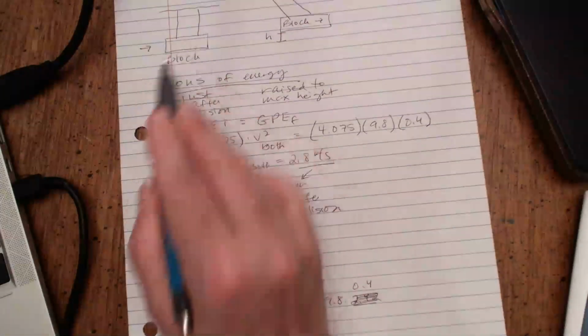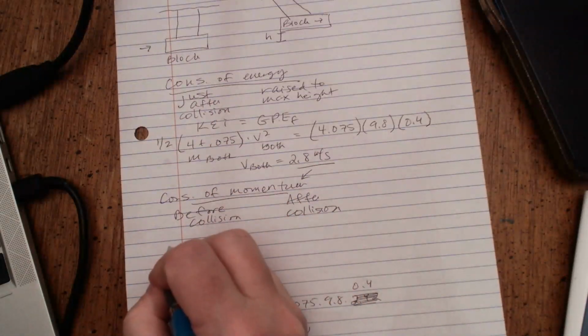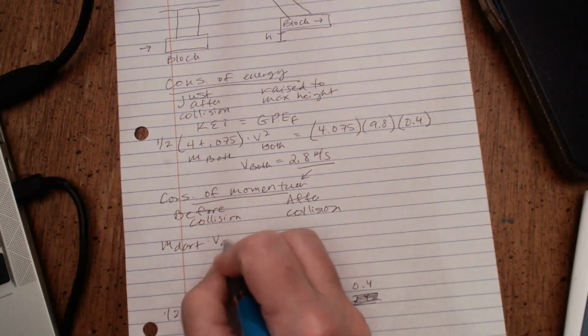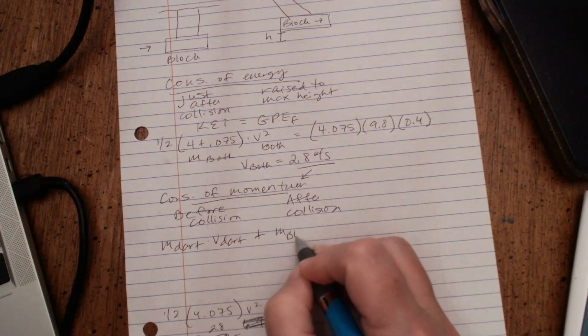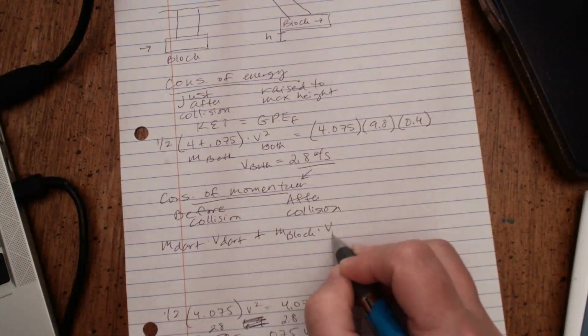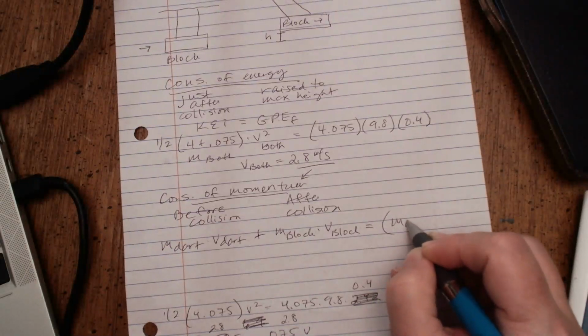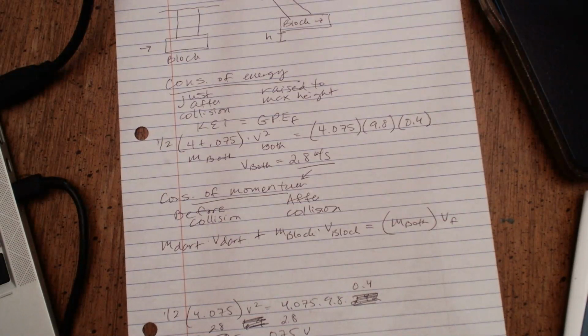There's nothing else interfering. So before the collision, we're going to have the mass of the dart times the velocity of the dart plus the mass of the block times the velocity of the block. And then after, we're going to have the mass of both, and they're going to be moving together at a final velocity.